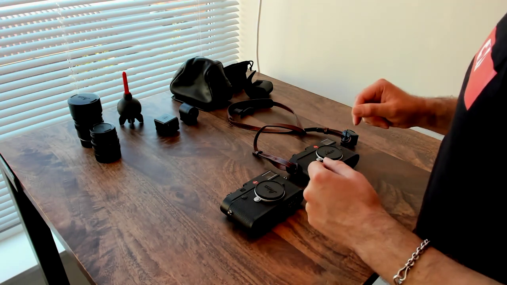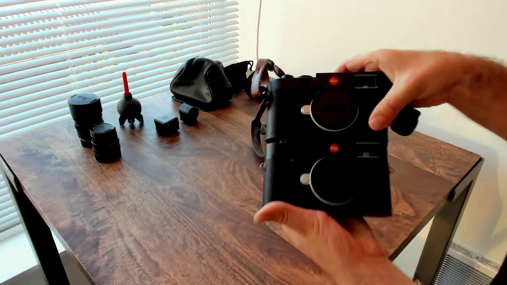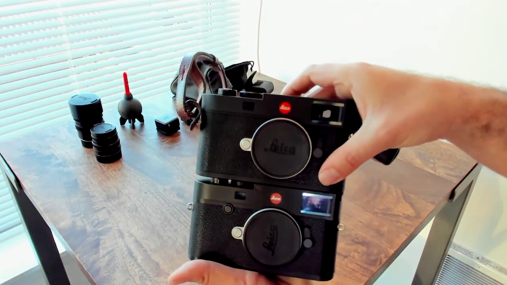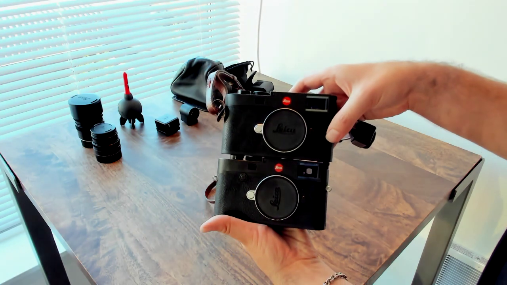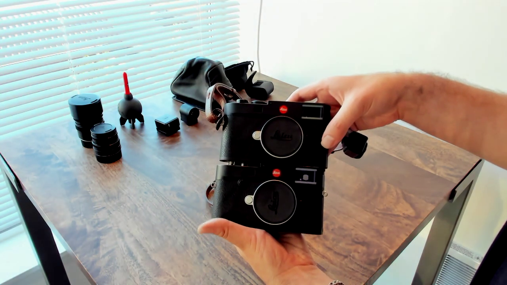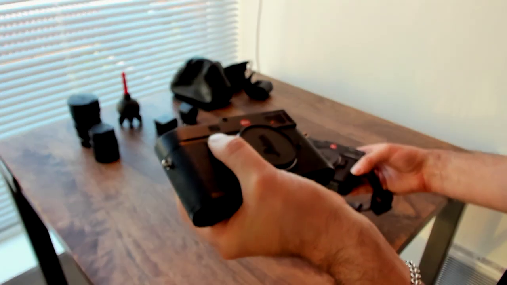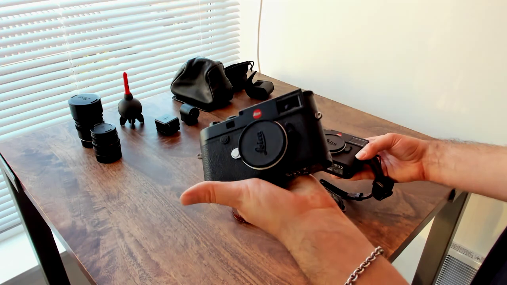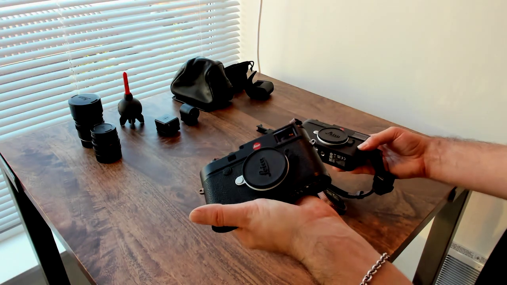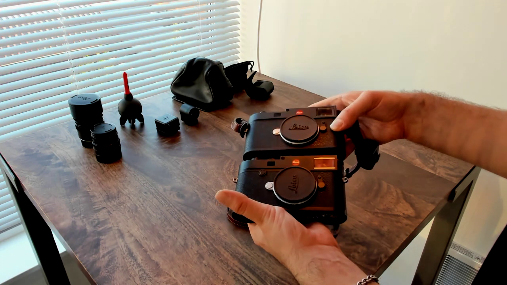All right, so first let's start with the front. So I'm gonna take both cameras, just get them up here. And first thing you're gonna notice is that they are basically identical. In fact, the only difference that I see on the front is that the M10 has this additional button here, which I personally didn't find myself using, so I'm not entirely sure even what it's for, but it has it here and it doesn't have it here.